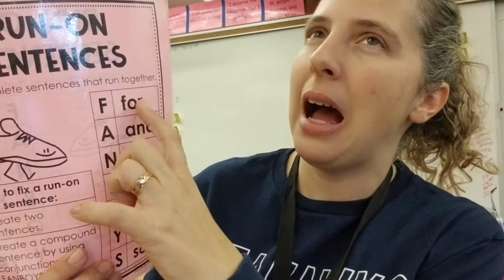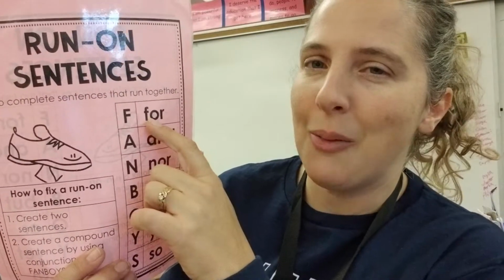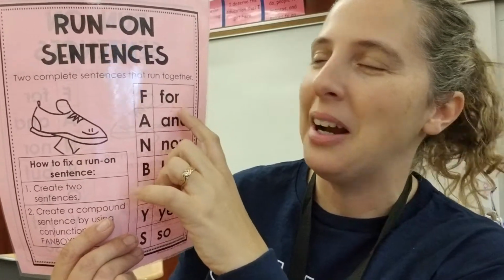I went to the store, for I was out of milk. Let me see if I can think of a better one for you. I really don't use this one. The only time I use it is on those boring worksheets when they put them together, and I would say because, and then I use for.